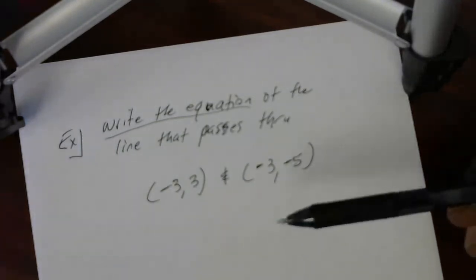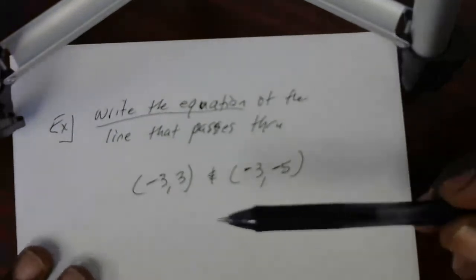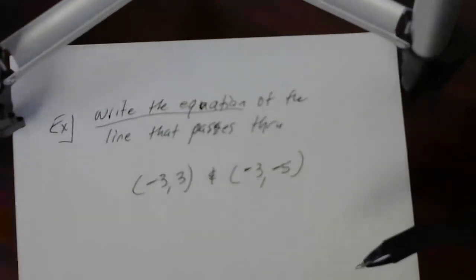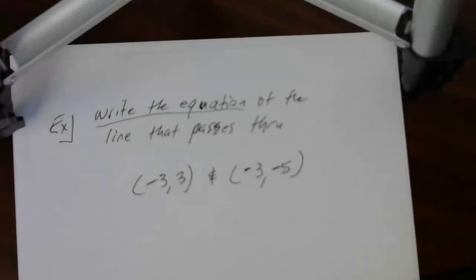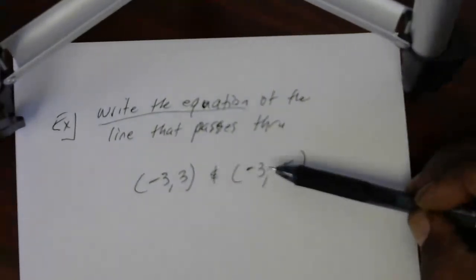And I didn't actually do this on the last problem. But if you look at your ordered pair points, we talked about some special lines in our last class. We talked about horizontal and vertical lines.